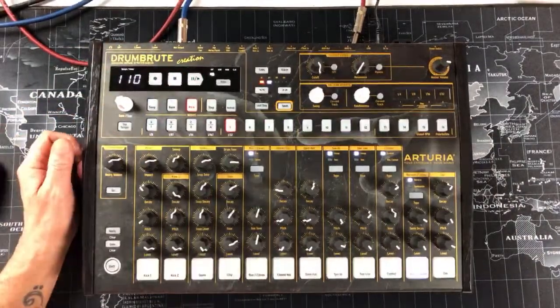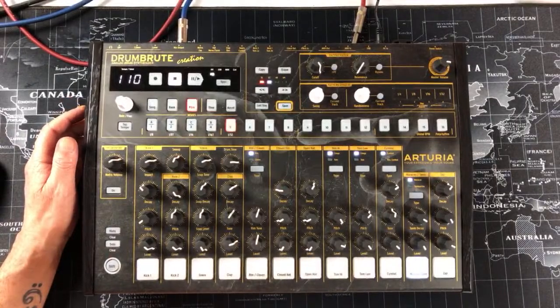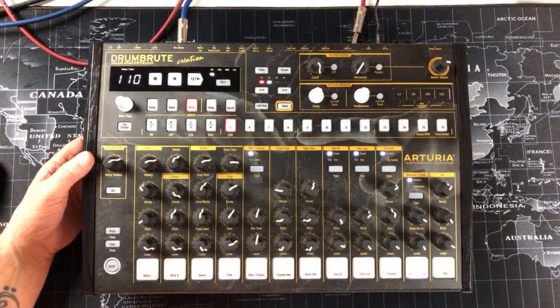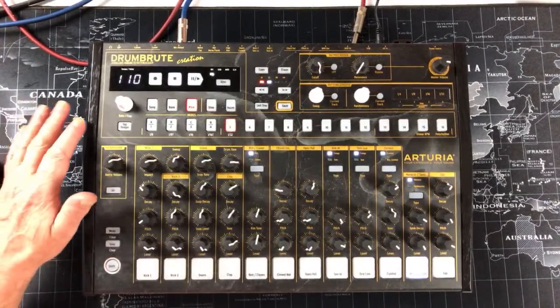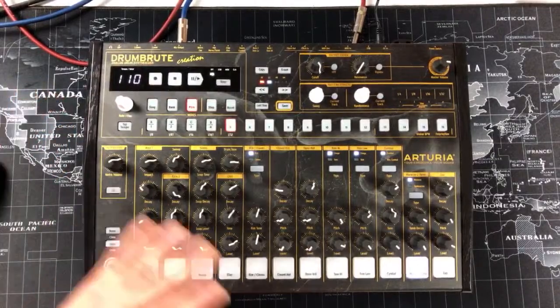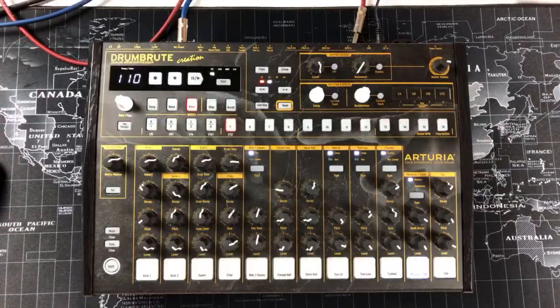And that, guys, is the DrumBrute. And this is the DrumBrute Creation version. They asked me which one I wanted. I said, I love the DrumBrute Creation because it looks nice. But there is no difference. There is absolutely no difference between this and the DrumBrute. They're exactly the same machine, exactly the same analog sound engine.